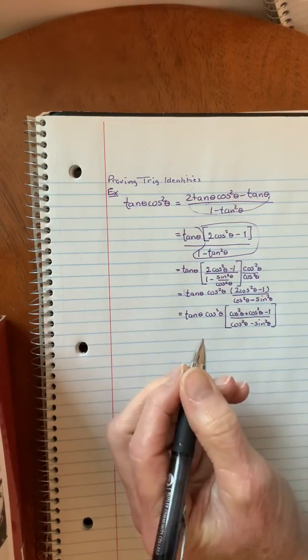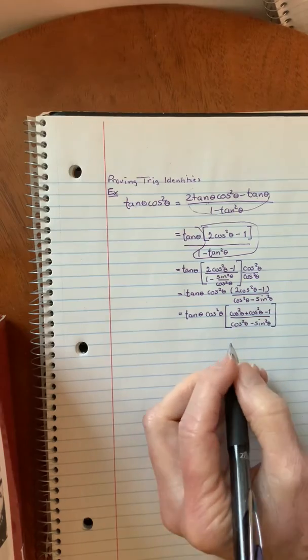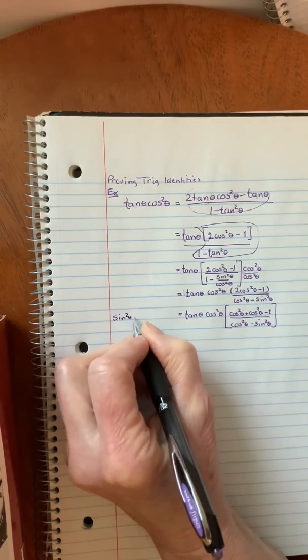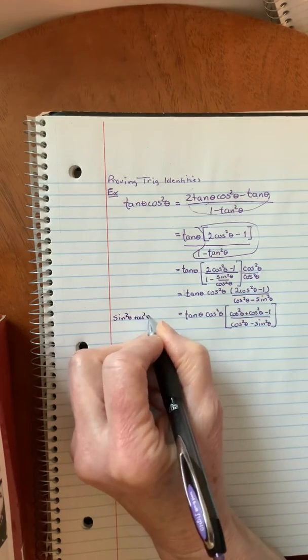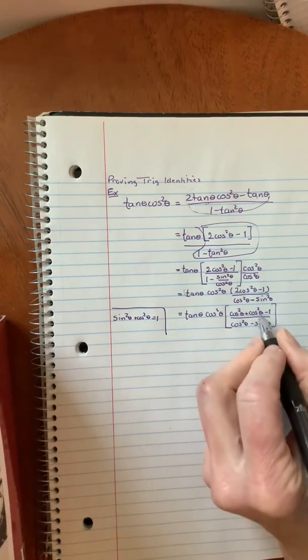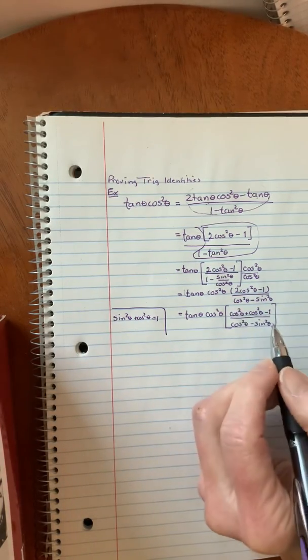Now, sine squared of theta plus cosine squared of theta equals 1. We have that down. Sine squared of theta plus cosine squared of theta equals 1. Okay, over here in our thought process, what is cosine squared of theta minus 1?